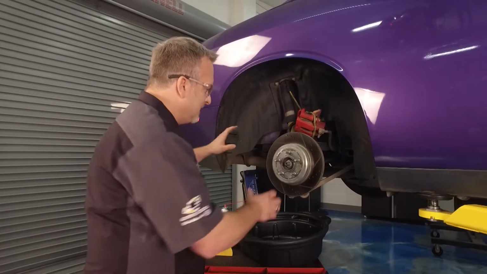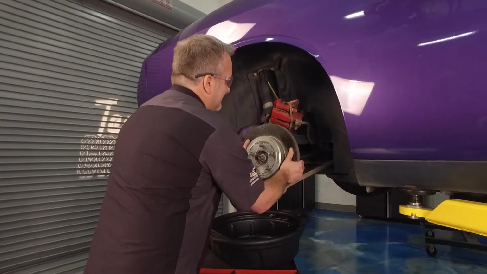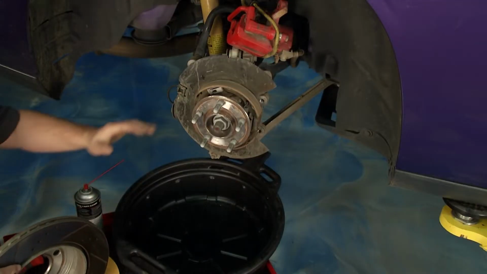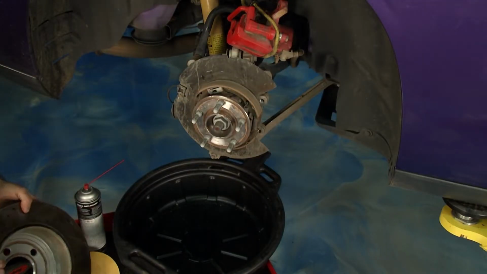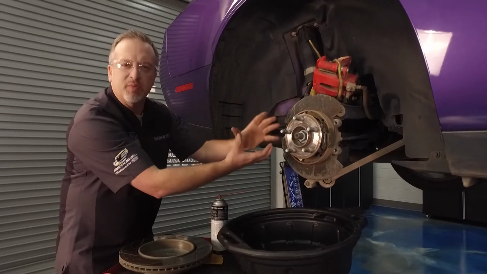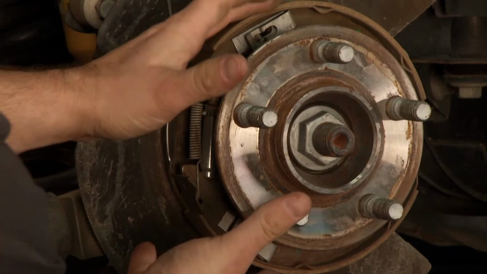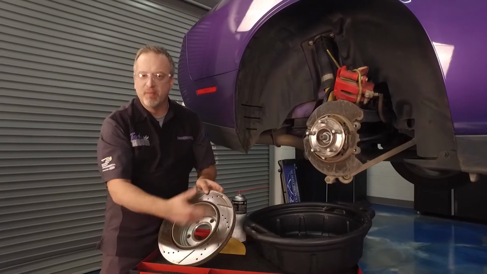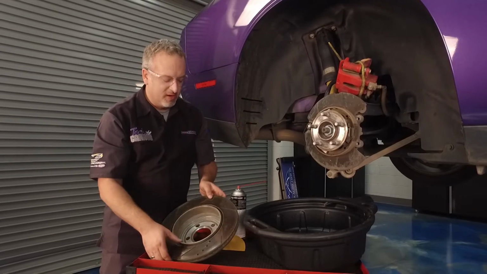So where's the emergency brake? Let me show you. You take the disc, we'll pull it off, and it's essentially a drum brake inside the disc here. So we have shoes, and they push out. These are in the detent position, and the springs actually pull them together. And when you pull the emergency brake, those shoes push out and they push against the inside of what is a drum inside the disc. And there is your emergency brake.